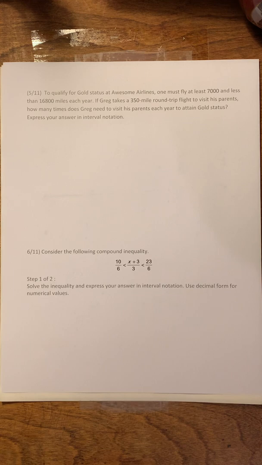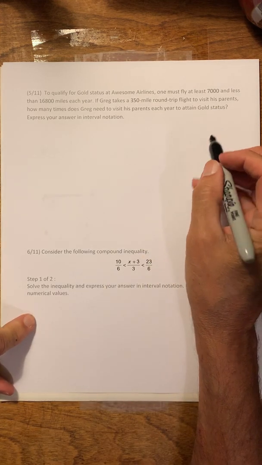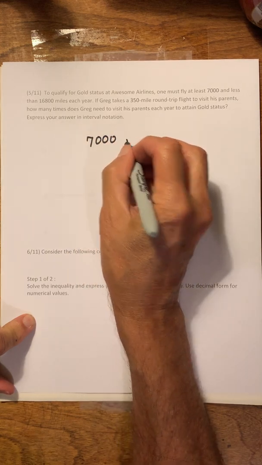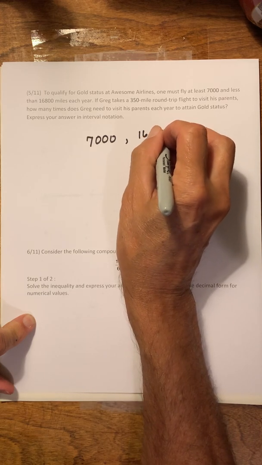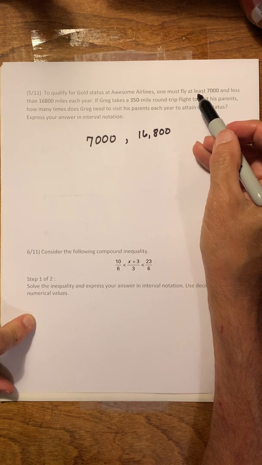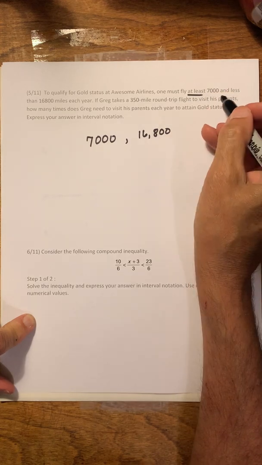All right. So to get gold status is somewhere between 7,000 and 16,800, right? It says at least 7,000. Could it be 7,000? Is 7,000 included with at least?